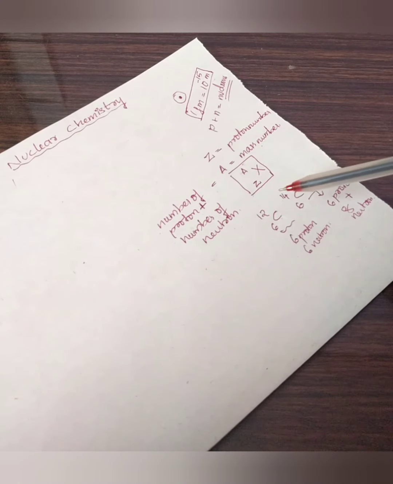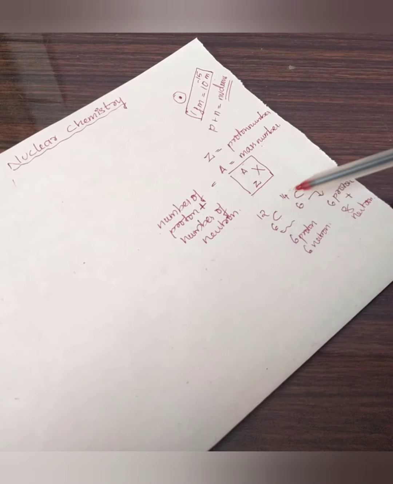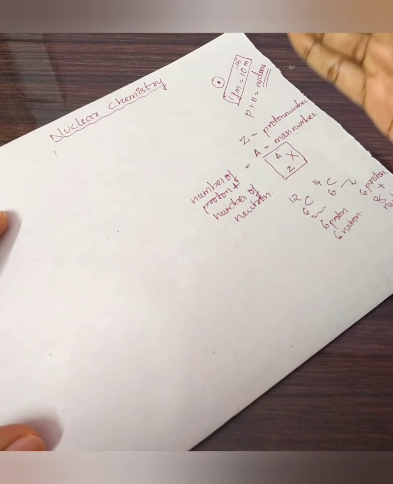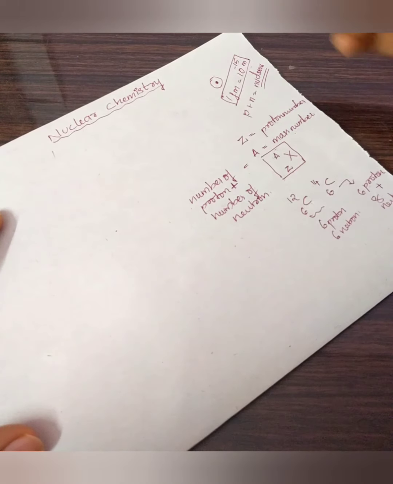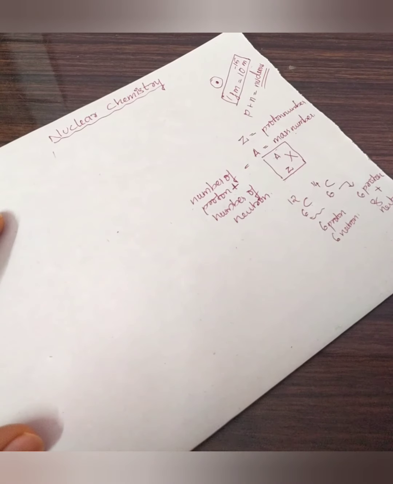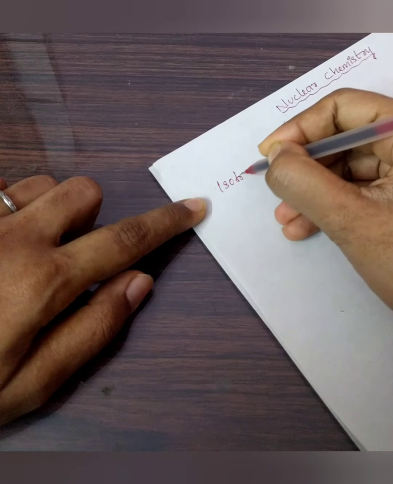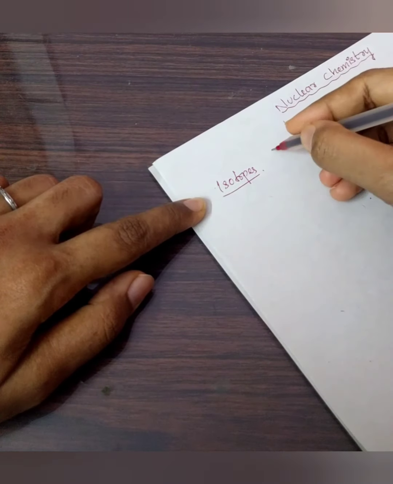Now the terms we have to discuss further depend upon the changes in neutron number and proton number. So this is the basic portion of a nucleus and how it is represented. Now we are moving into another section, the three terms which we have to discuss: isotopes, isobars and isotones. Isotopes. So what is an isotope?